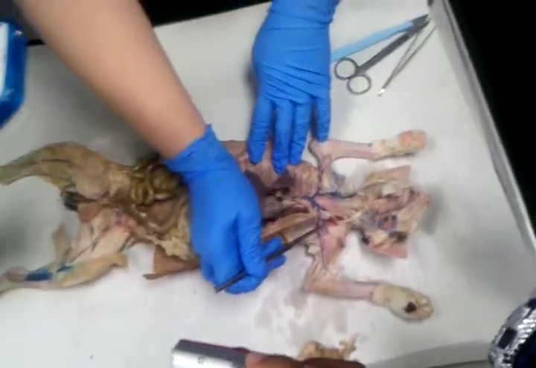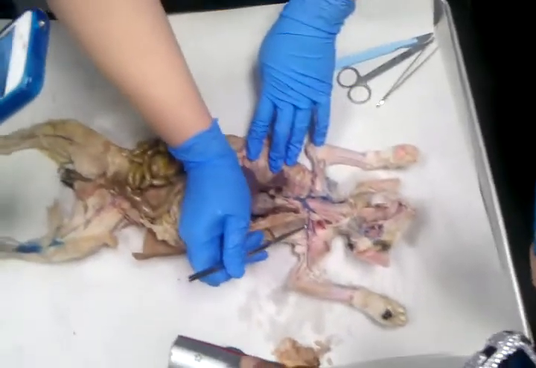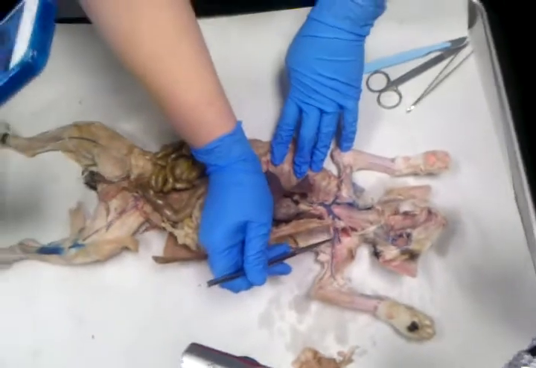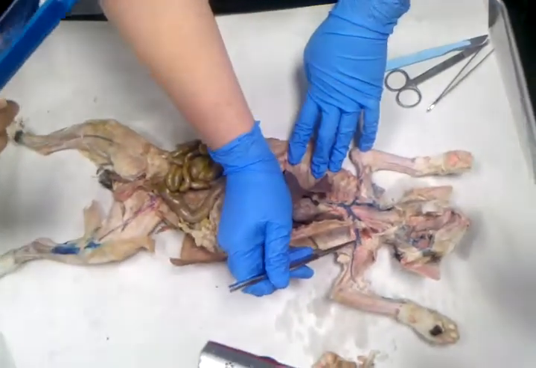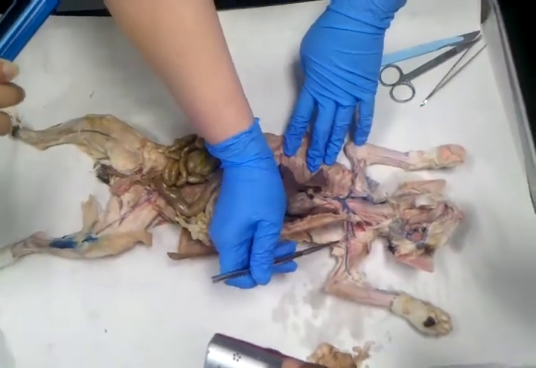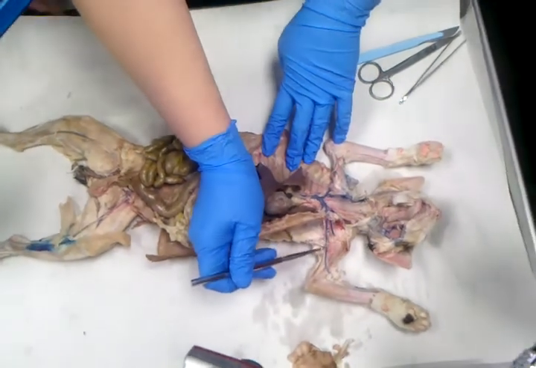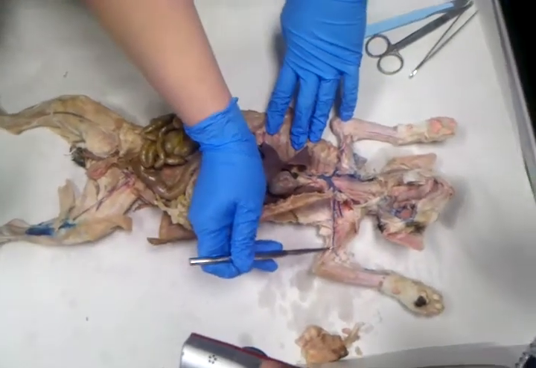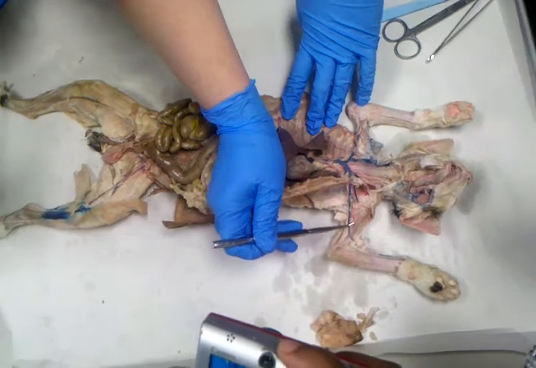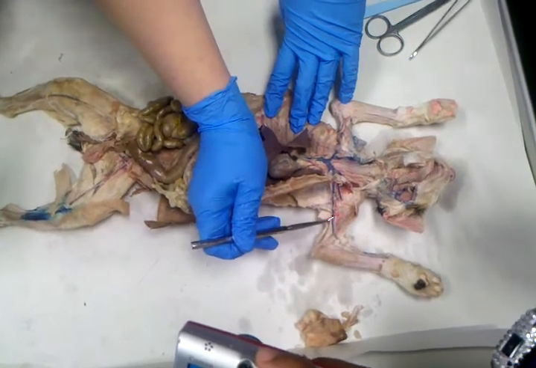After that branches, you are in the left axillary region. If you think axillary, think armpit. Now as you continue out in this vein, when you get out into the arm, it becomes the brachial vein. So this is left brachial vein.